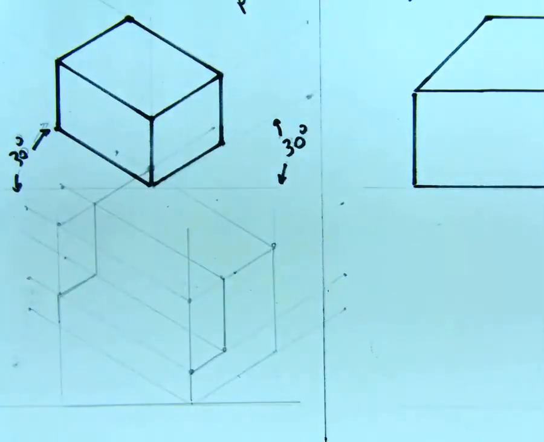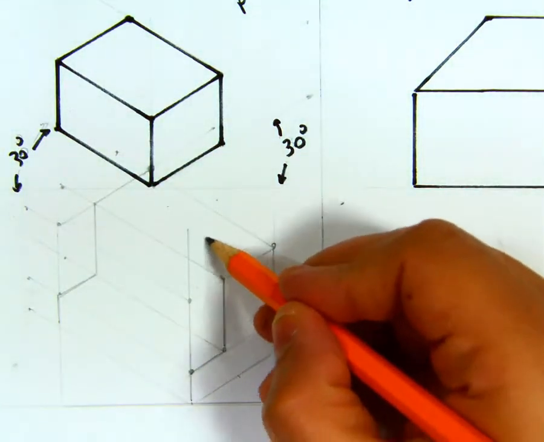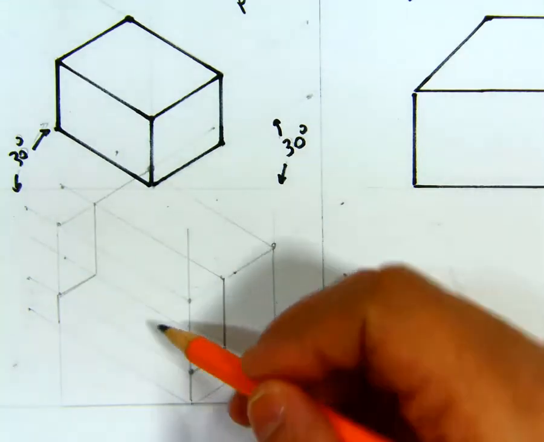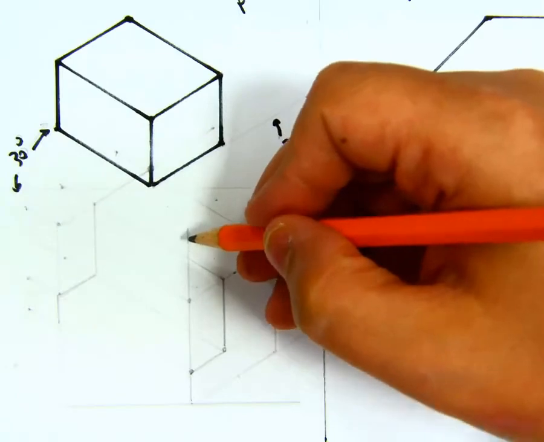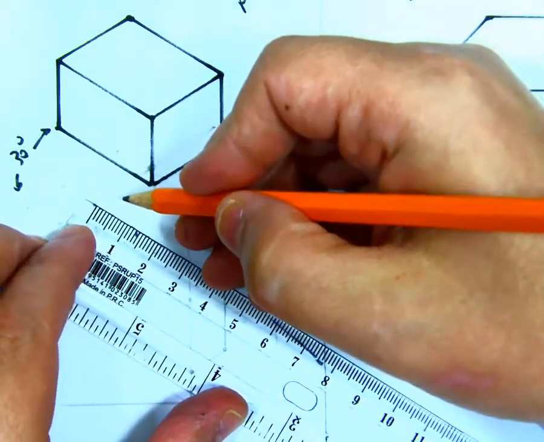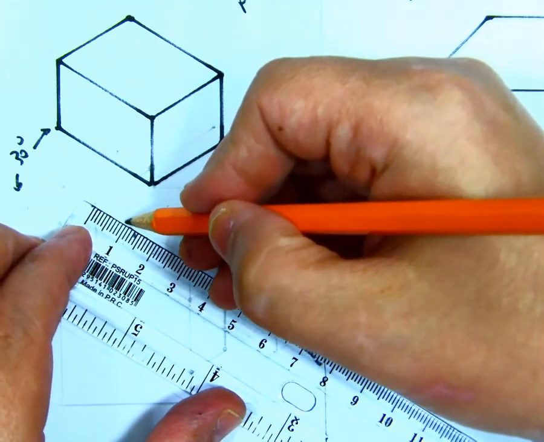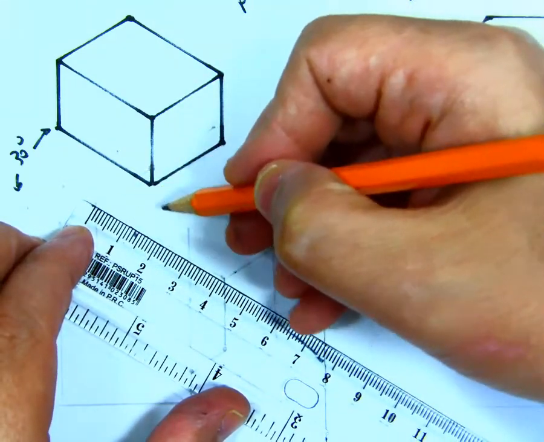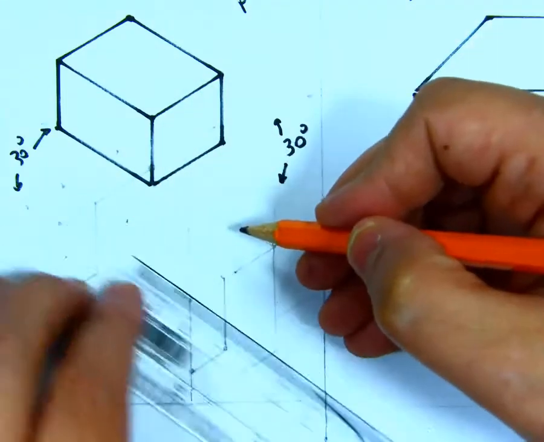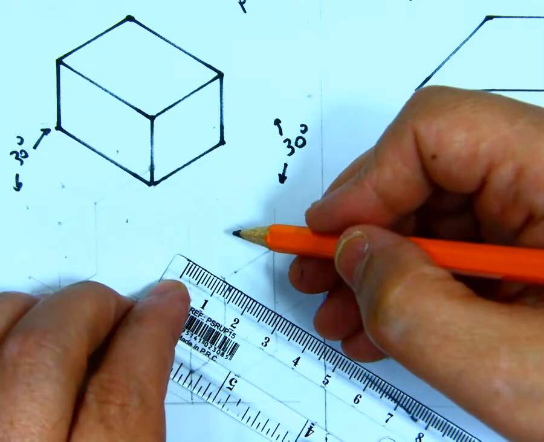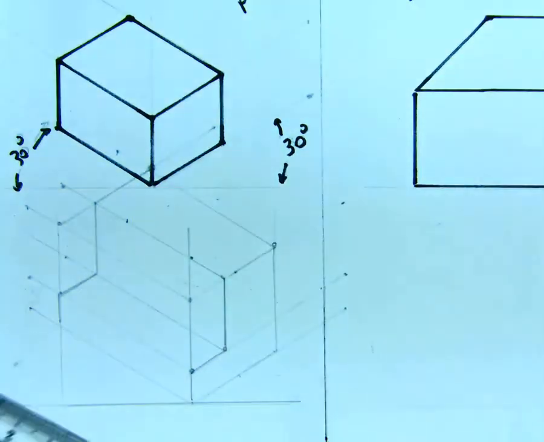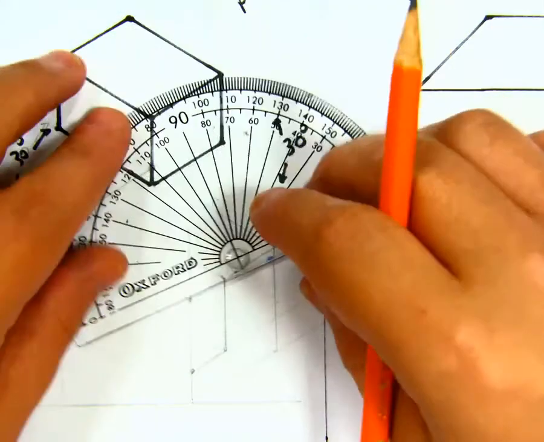As you can see, here I have a cut in my object in this area. In this case, I should choose a similar distance because I see from my drawing that they are equal. So I will choose 1 centimeter, which is 10 millimeters, and 10 millimeters from here. Then I will draw 30 degrees.